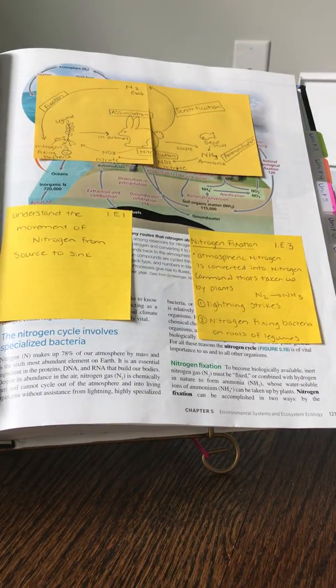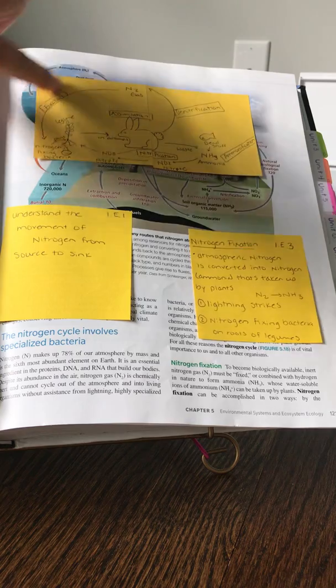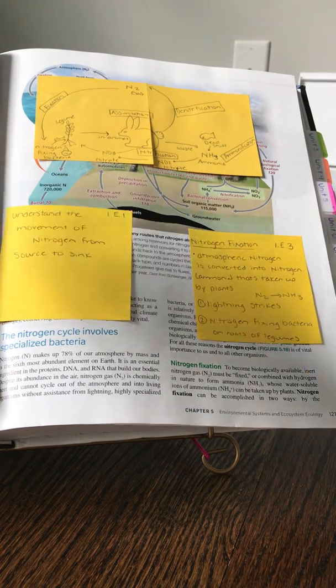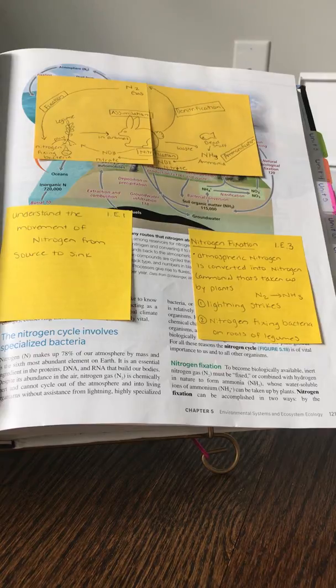Some important vocabulary with this cycle is nitrogen fixation. This is when atmospheric nitrogen is converted into ammonia that can be taken in by plants, and this happens two ways. You can have a lightning strike, or you can have nitrogen fixing bacteria. The nitrogen fixing bacteria live on the root nodules of legumes, so your peas and soybeans and everything like that. Once the nitrogen is sucked up by the plants, it gets into the plant system.